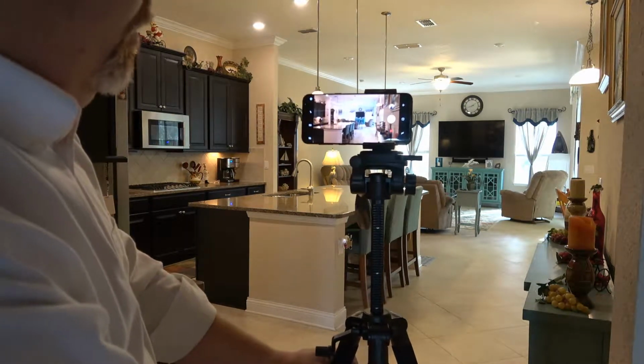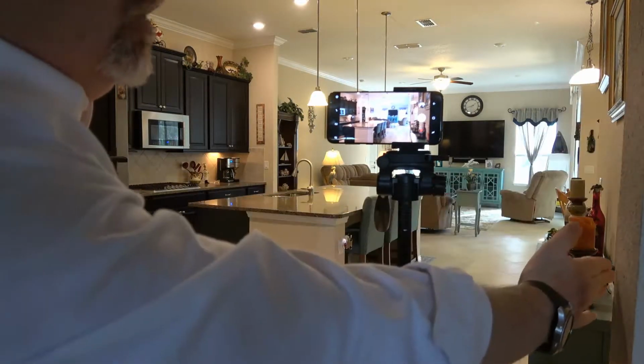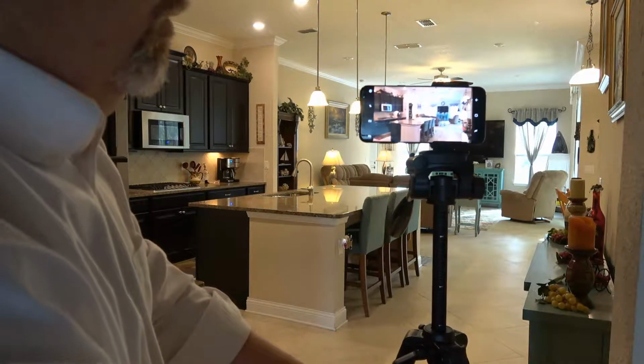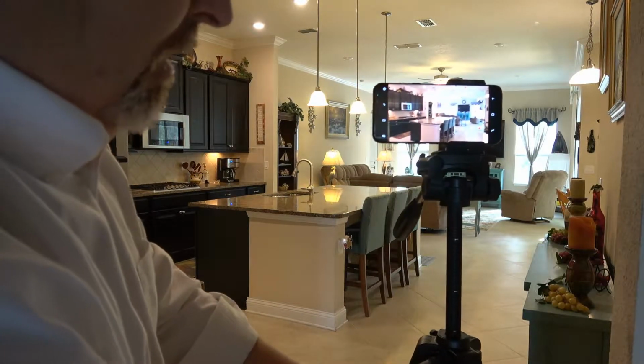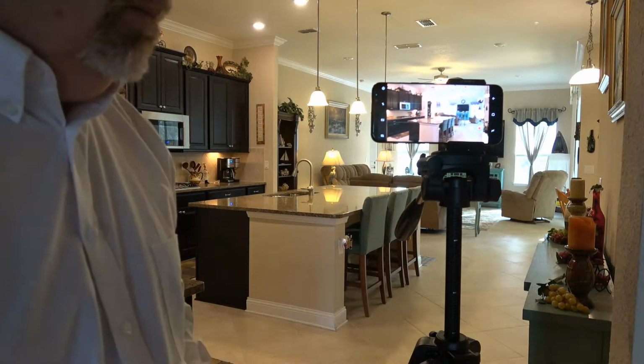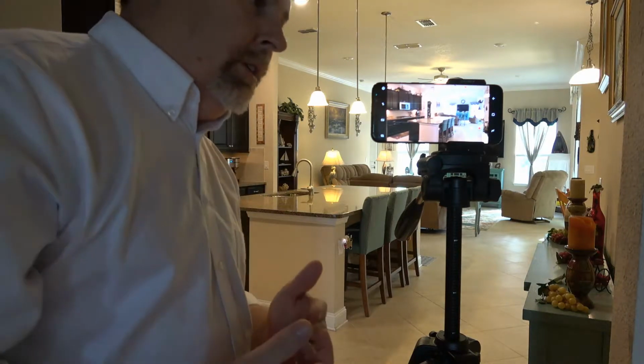So I want to change this just a little bit. I want to move this over and get a little bit more of the room in here. No sense in getting a whole bunch of wall here when I could get a little bit more of the kitchen. Let's just move it just like that. And I think that's going to give me the best picture of this room, in my opinion. Like I said, your opinion is going to definitely vary.